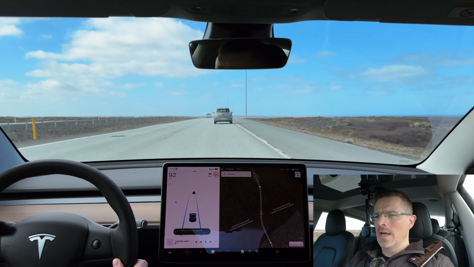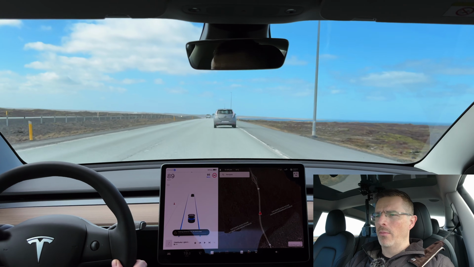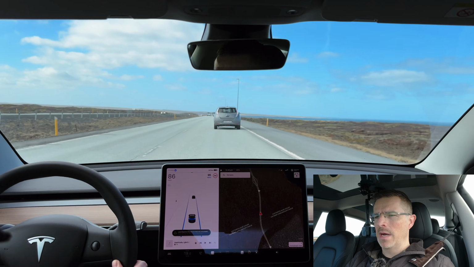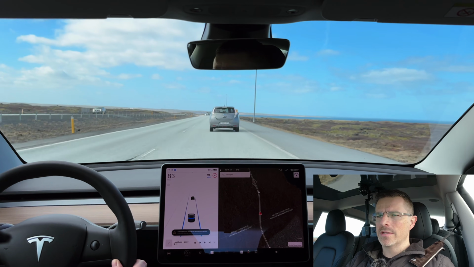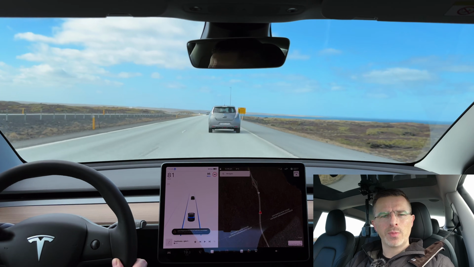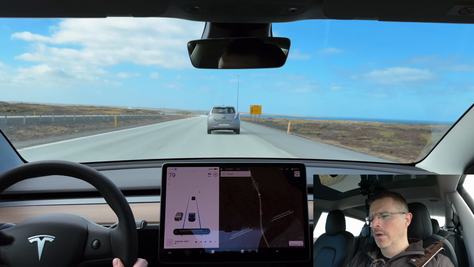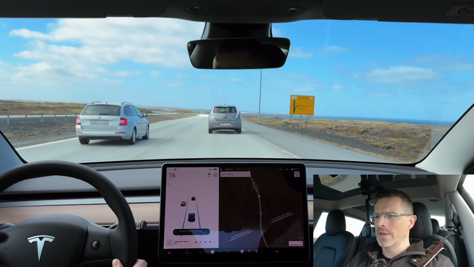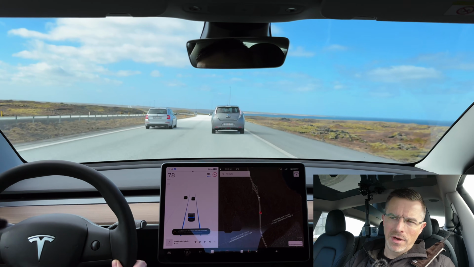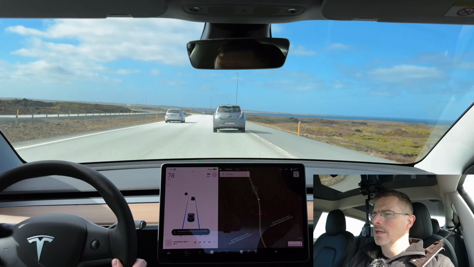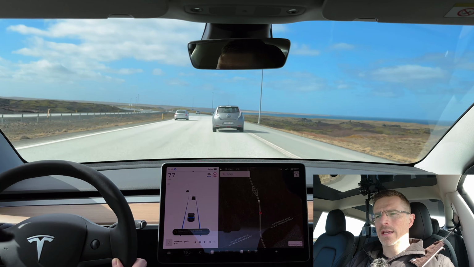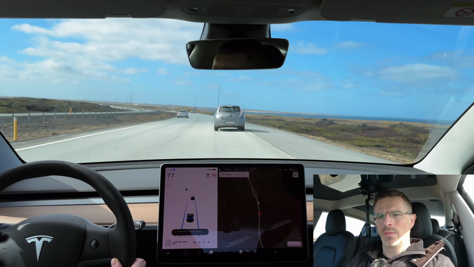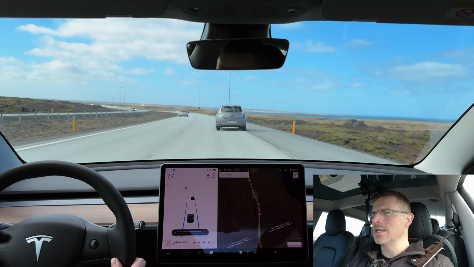So I'm not touching any accelerator or brake. I'm just keeping my hand slightly on the steering wheel to let autopilot know that I'm here. And you can see it slows down for this Nissan Leaf, which is driving quite slowly here. And what I cannot do, I cannot change lanes now with autopilot unless I disengage it.